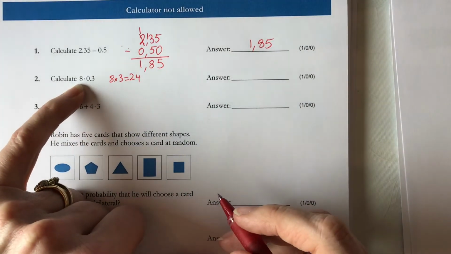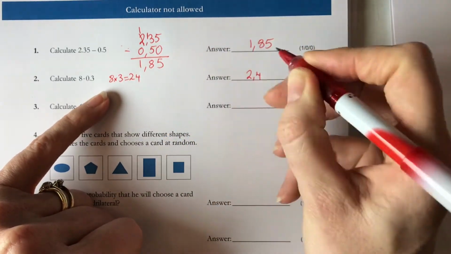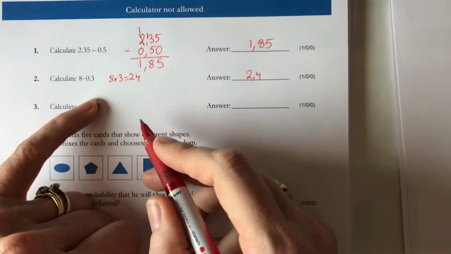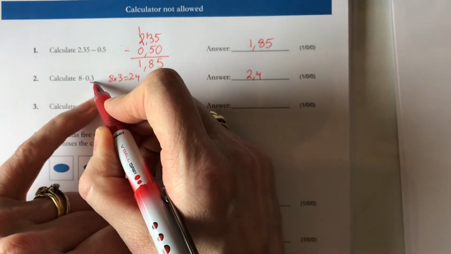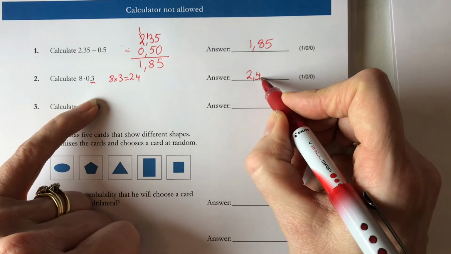If we're going to calculate 8 times 0.3, well, we know that 8 multiplied by 3 is 24. So we know that 8 multiplied by 0.3 must be 2.4. We had 1 decimal place in one of the factors, so we put 1 decimal place in our answer.